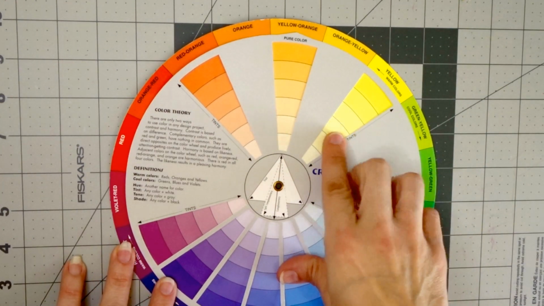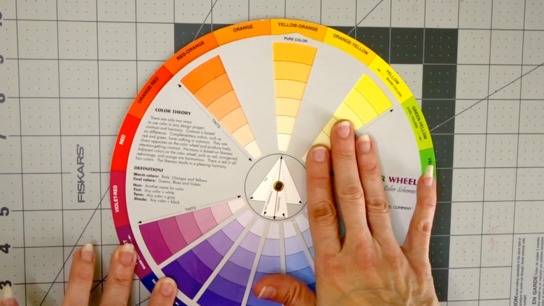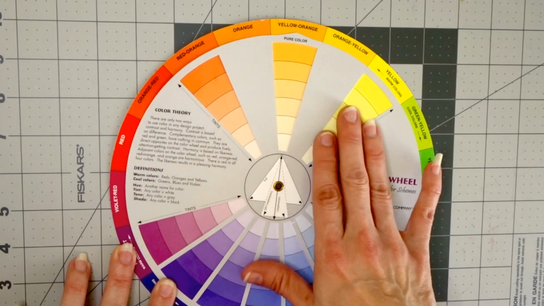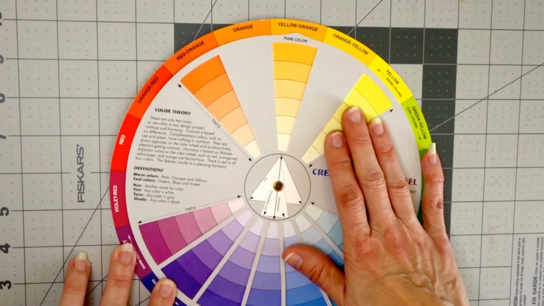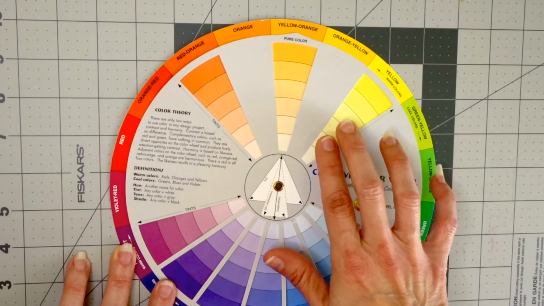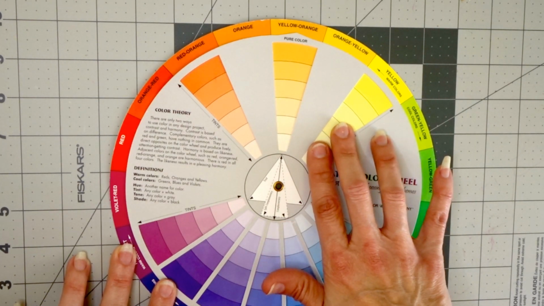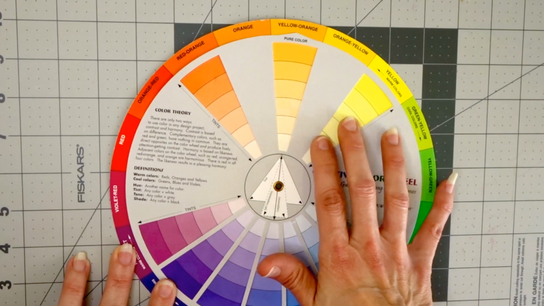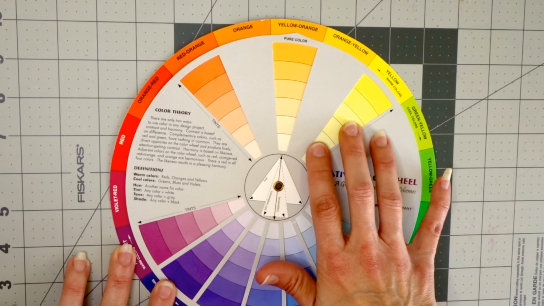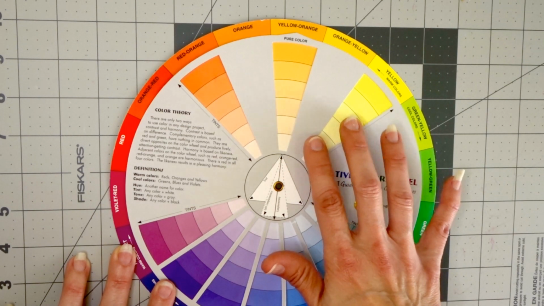Okay, so next on our color wheel we have yellow, and yellow is considered one of the brightest and most energizing of the warm colors. But when I look at yellow, it just reminds me of the sunshine and happiness. And I can tell you, when I'm coloring something, I don't think I've ever colored a page without including yellow, because yellow is just my color.